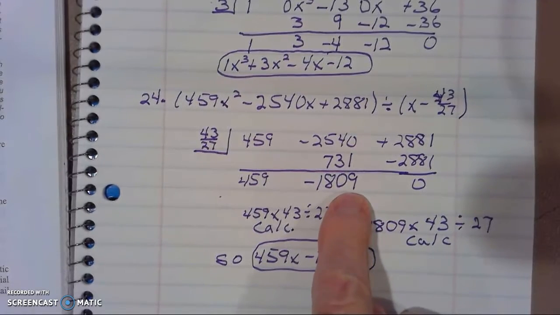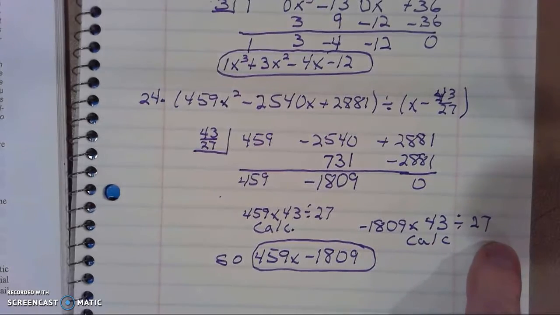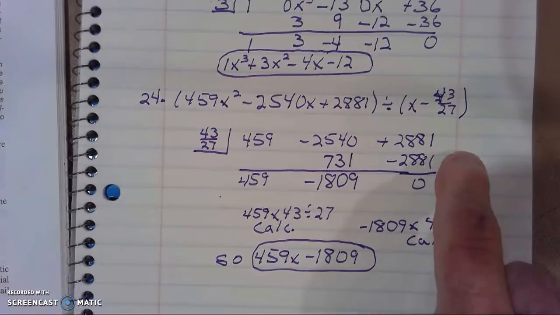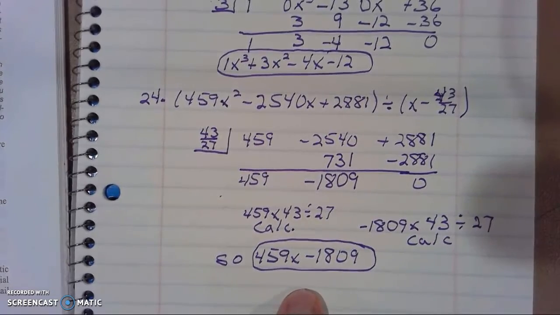Then I took negative 1809 times 43 and divided by 27 and got negative 2881, and so 0 is my remainder for my answer right here.